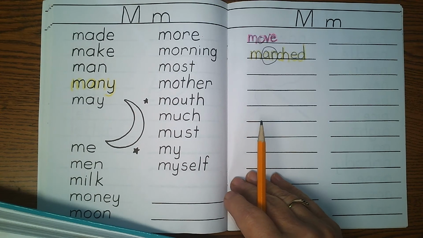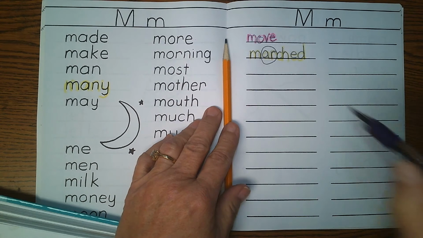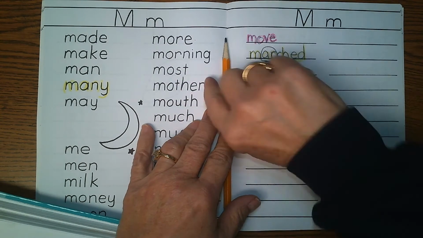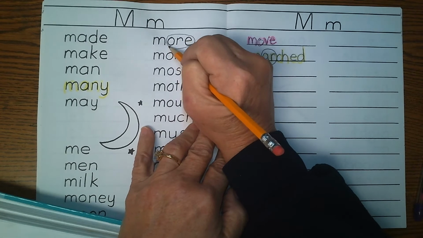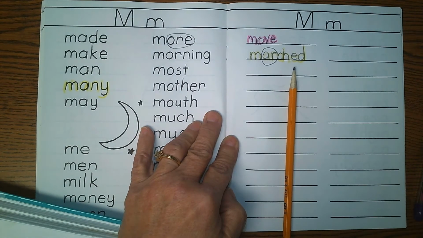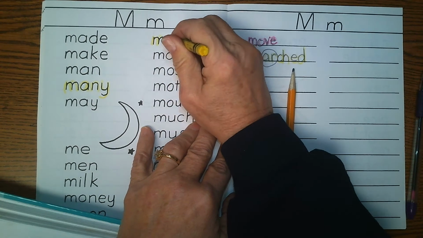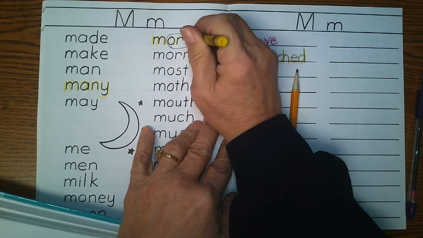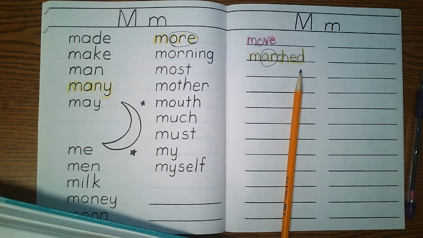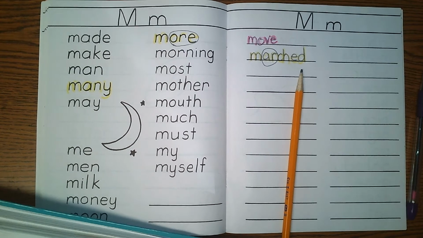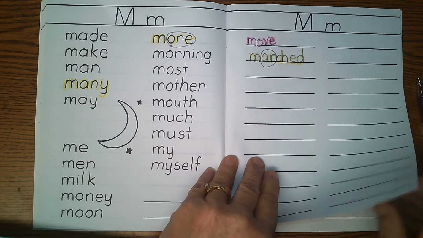And we have the word more. More. Now more, it's right here. You'll notice more ends with O-R-E. So we're going to go ahead and circle that because that's an R controlled vowel. And trace. M-O-R-E. More. And that's all of the M words. If you need to pause the video, you may.